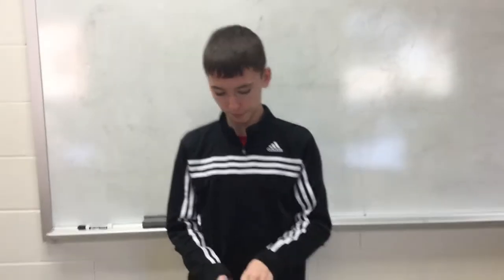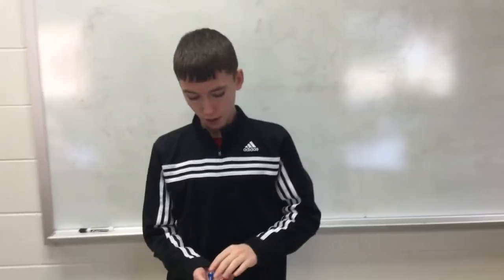First, I need to explain what these are. This is a white pawn, and this is the opposite of x. This is a blue pawn, and it is x. This is a red cube, and it is a positive constant number. And this is a green cube, and it's a negative constant.